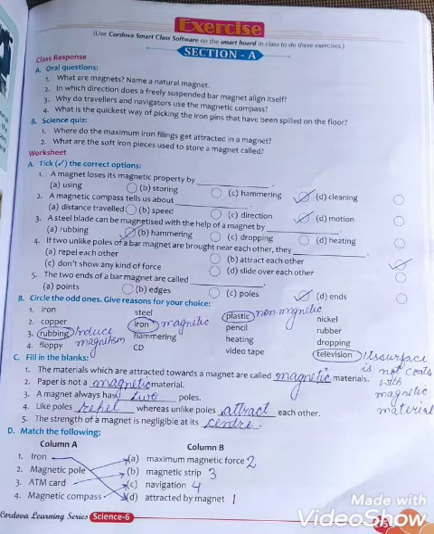Part 3: rubbing induces magnetism, hammering demagnetizes, heating also demagnetizes, and dropping also demagnetizes. So here rubbing is the answer because it induces magnetism. It is different because it is a method of inducing magnetism in a magnetic substance.